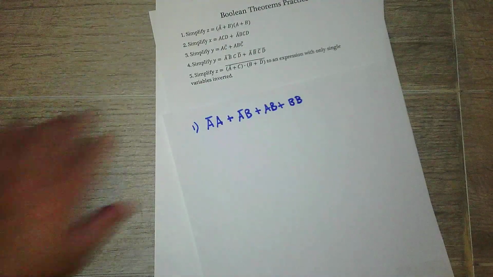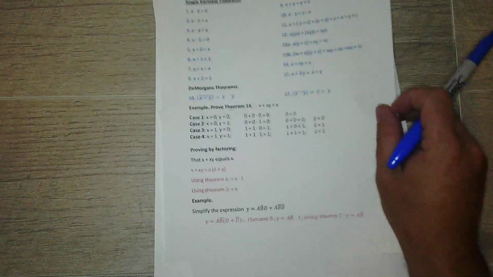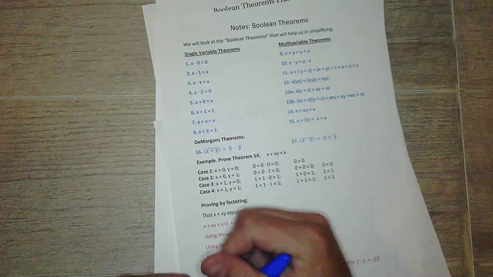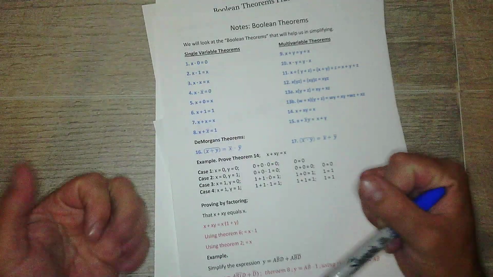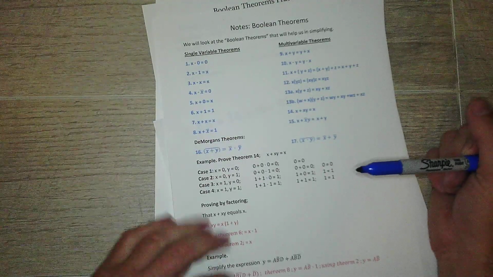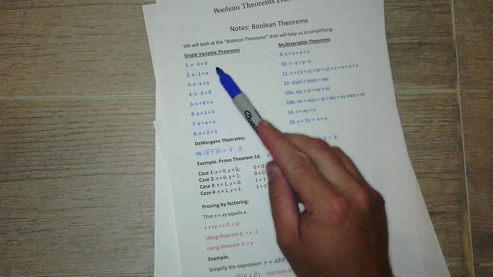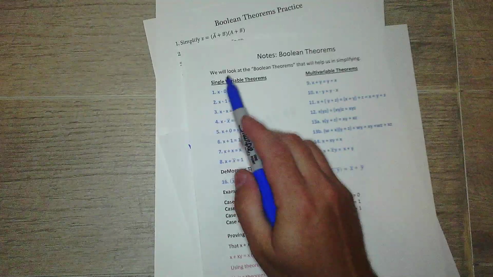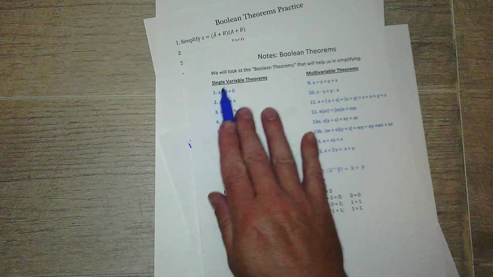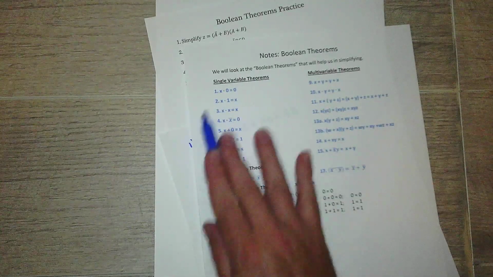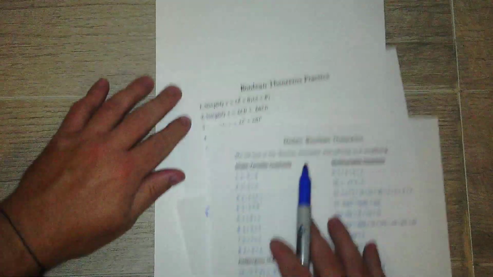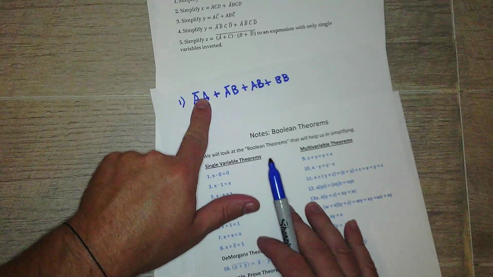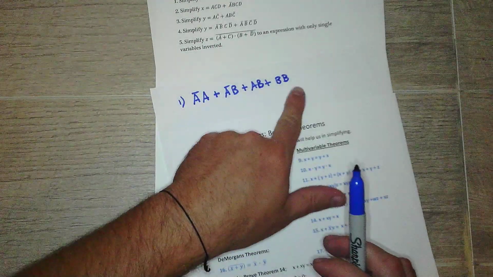This is attached, so if you want to print this paper out, these are all what we call the Boolean theorems. It looks like a lot of stuff, but it's actually pretty simple. These are the single variable theorems, based off of all the single variables. Just like this first part here, we have a single variable. It's just a not version and a regular version. And then when we get to here, same thing.